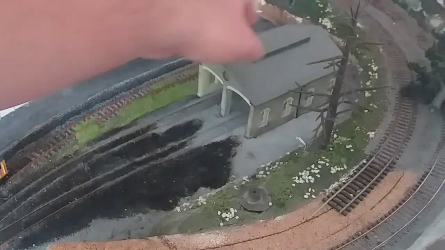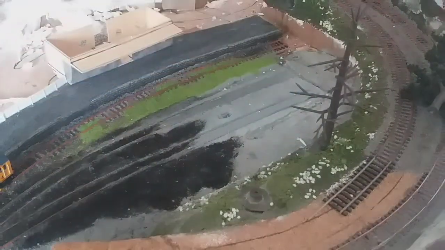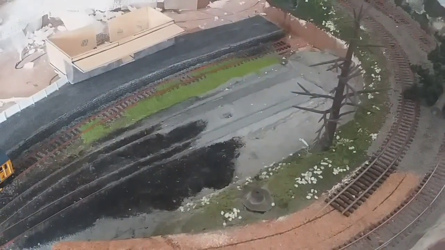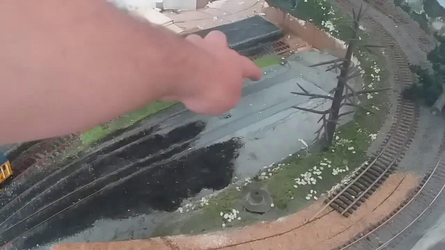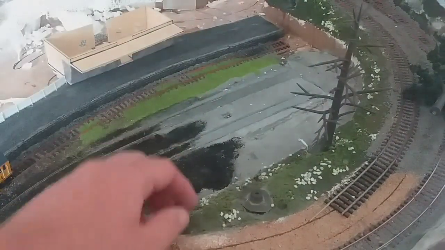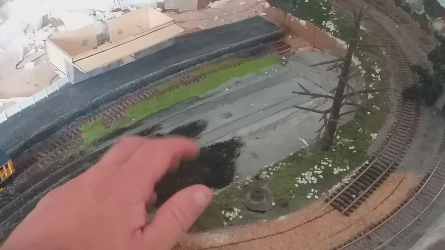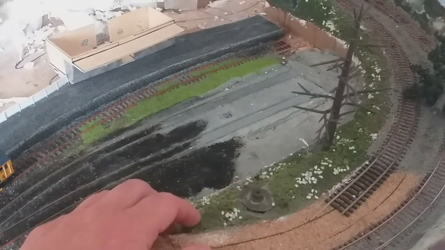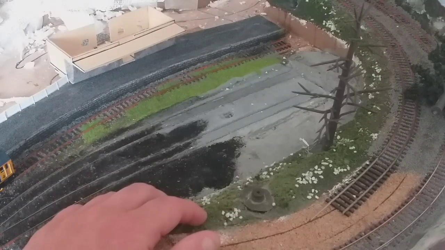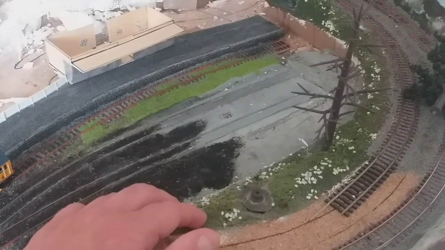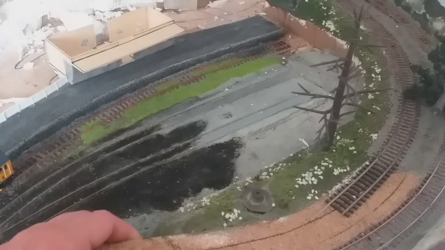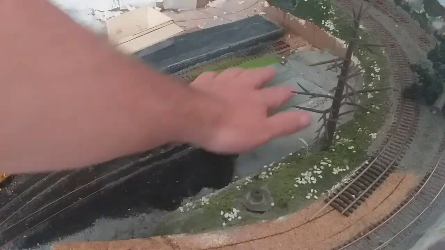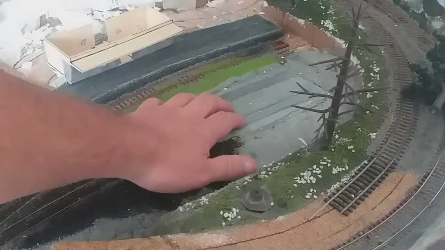And then you've got a bit that's in the engine shed. In hindsight, I probably should have made these into pits, but for now I've just done my normal job, going over with filler and sanding and painting it all down. So this is all multi-purpose filler.